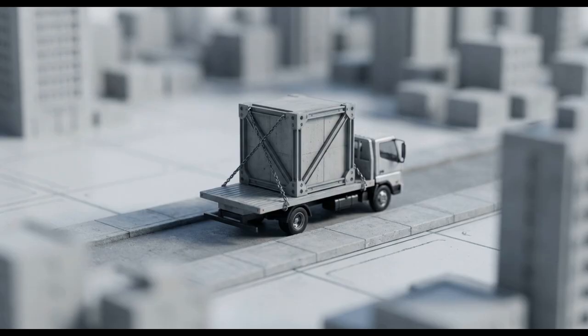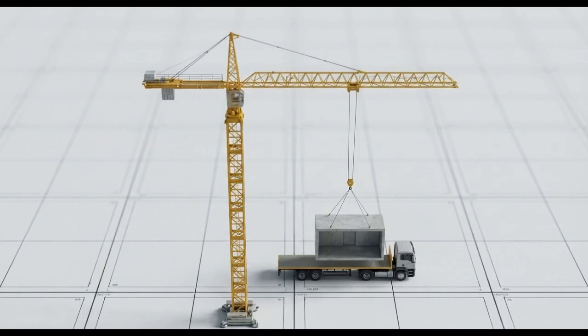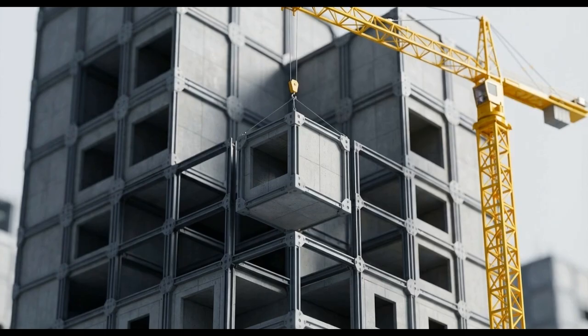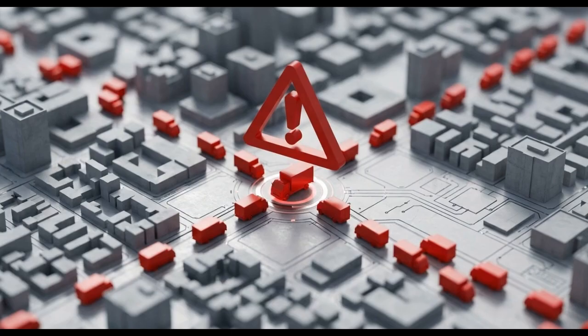These components are moved to the site using just-in-time, or JIT delivery. JIT is a management strategy where materials are delivered only when they are needed for immediate installation, matching the precise availability of the tower cranes. DFMA transforms the construction site into a high-speed assembly node rather than a raw material processing plant. Choreographing thousands of these precise deliveries requires a system that prevents single delays from causing catastrophic bottlenecks.